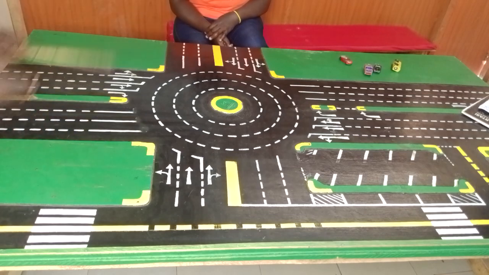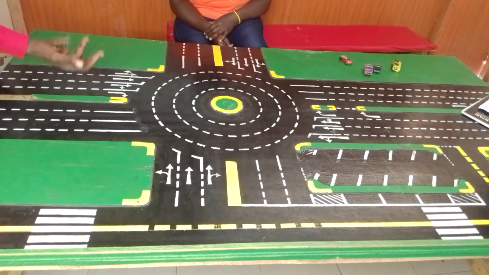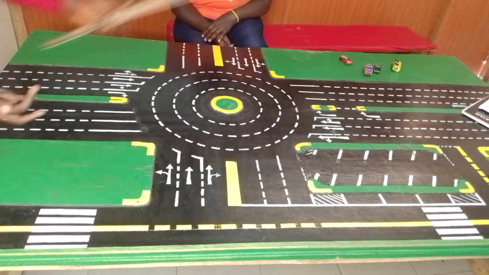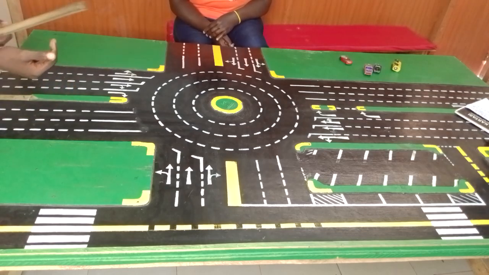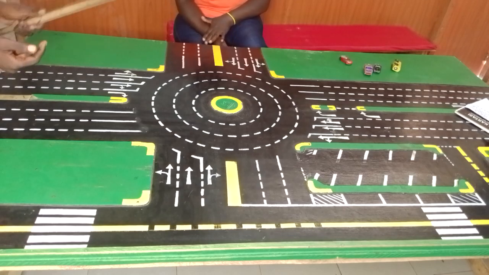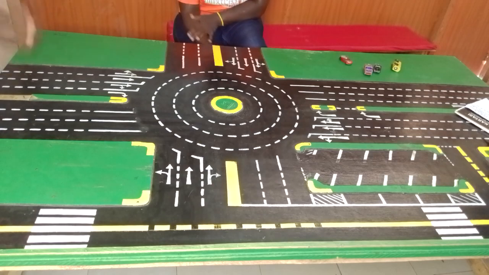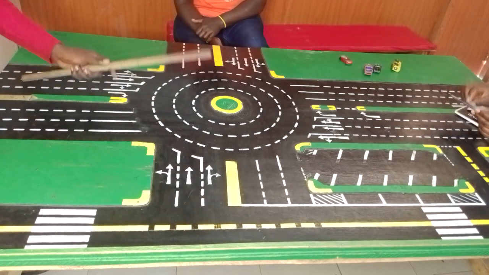So those are basically the rules of a roundabout. Rule number 1: no overtaking, no changing lanes, no stopping. Another one: no over speeding. You can squeeze, but you will not over speed. And the last, approach and exit the roundabout using the correct lane.